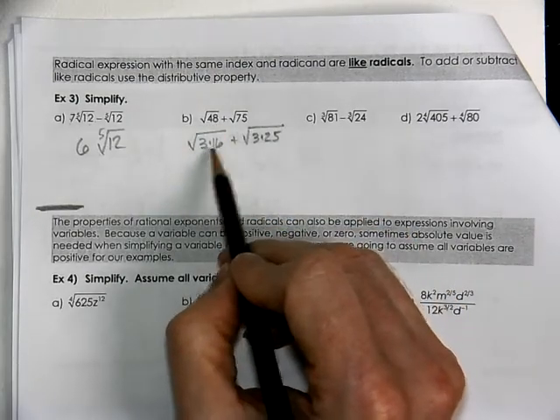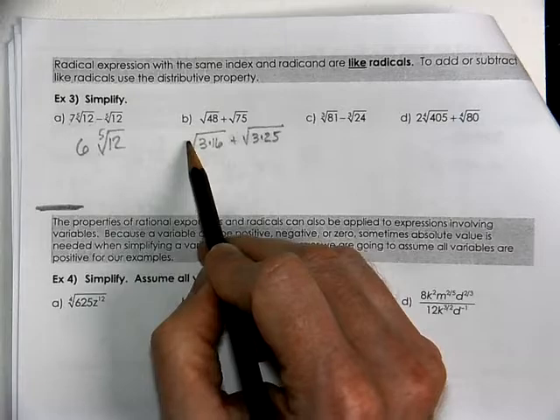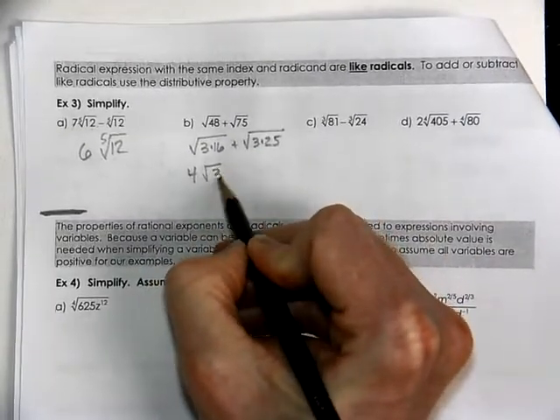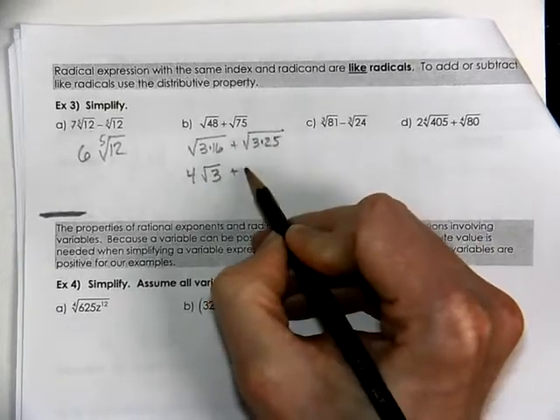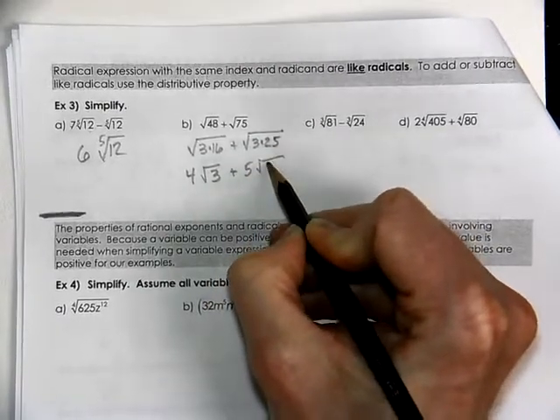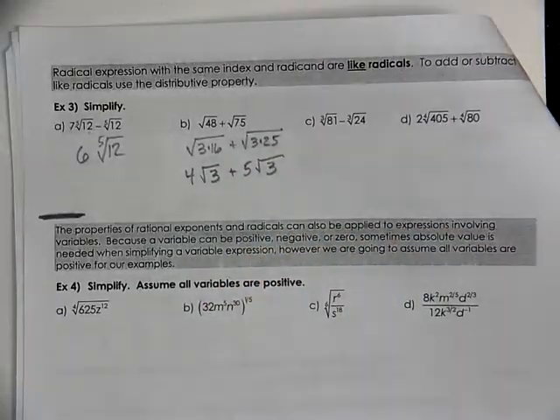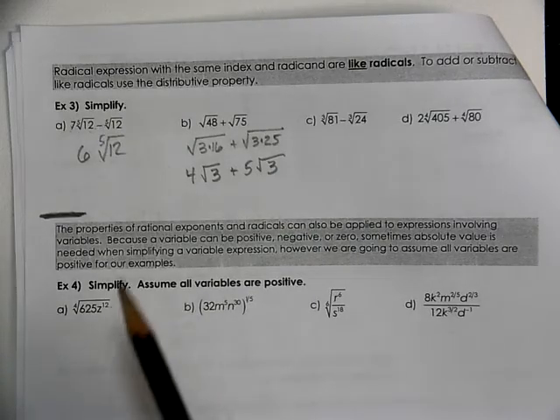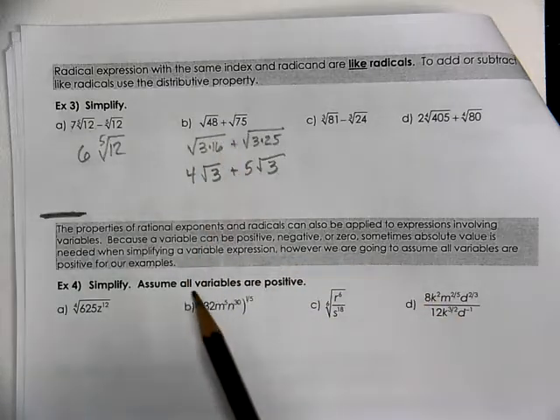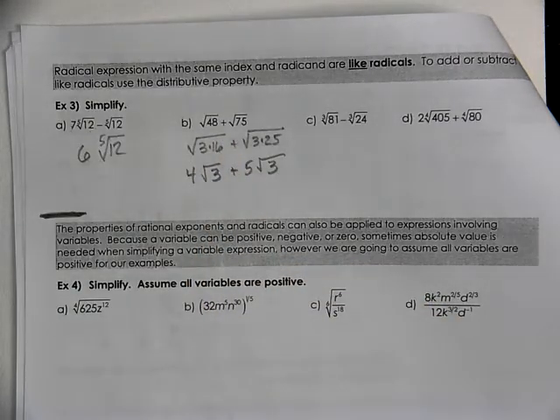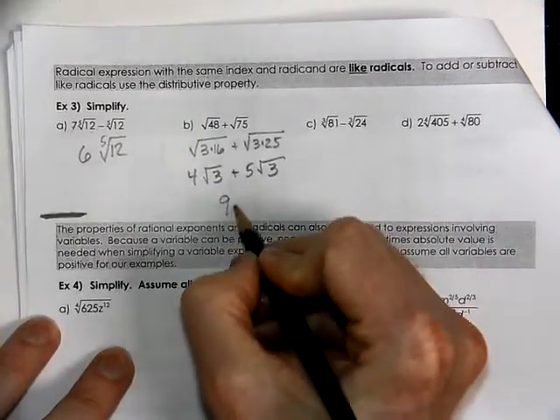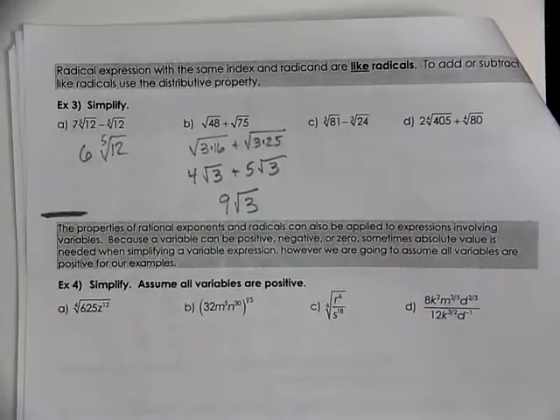But the reason I picked these two factors is because I know the square root of 16, and I know the square root of 25. I want to use some smart factors. I want to use factors that are going to help me with the problem. And since these are square roots, I want to use perfect squares. So 4 plus 5 is 9, root 3.